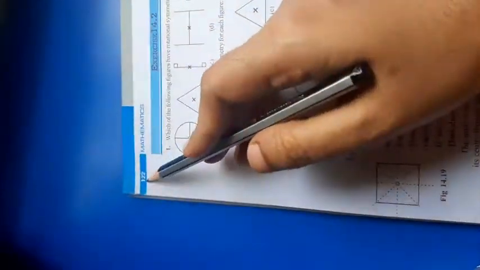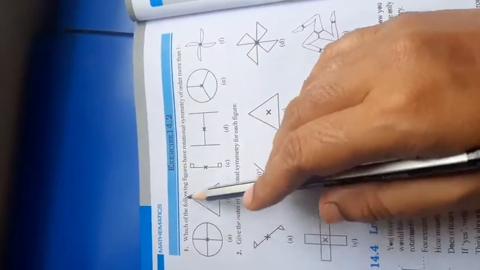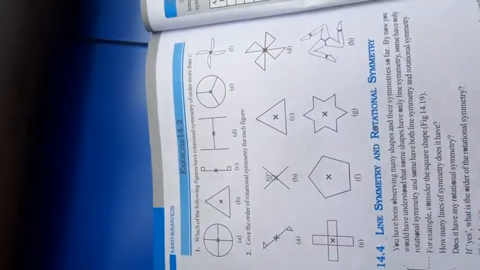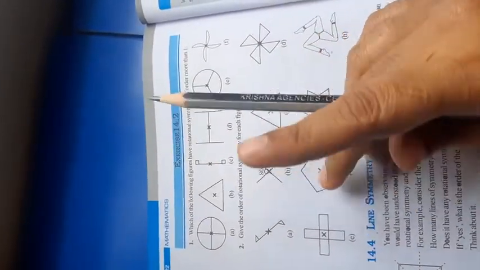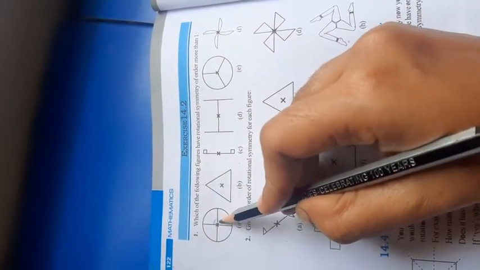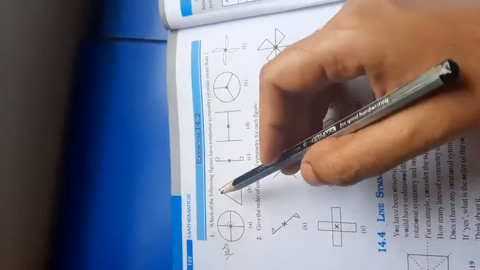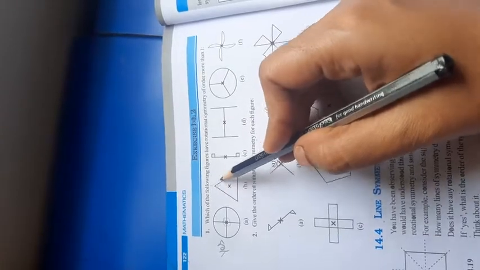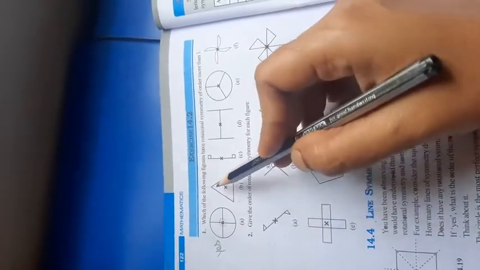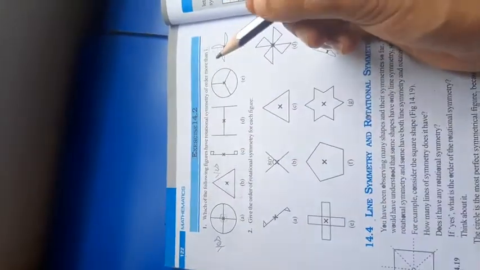Now, we can see the exercise problem. Page number 122, exercise 2. So, the first question is, which of the following figures have rotational symmetry of order more than 1? So, you have to say which of the following have order more than 1. So, this is a circle, it can rotate 1, 2, 3, 4. Therefore, yes, it is a rotational symmetry. Next, a triangle is there. So, you can rotate once, then 2, 3. So it is more than 1. So here you can write yes.